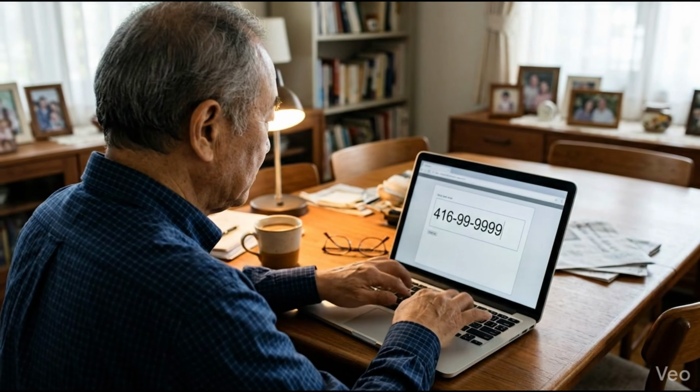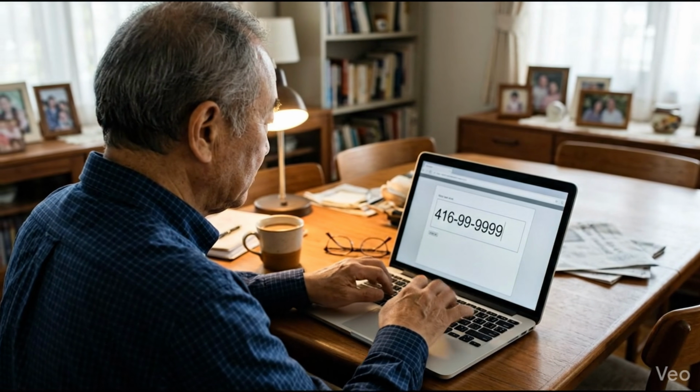Let's start with an important security warning. Never, never, never put personally unique identifying information into an AI tool. This includes things like account numbers or social security numbers.